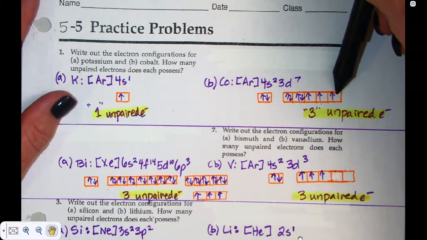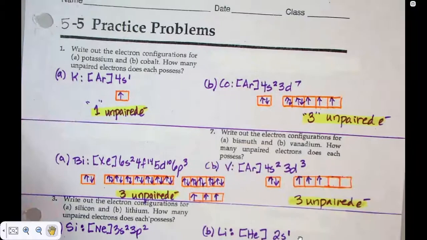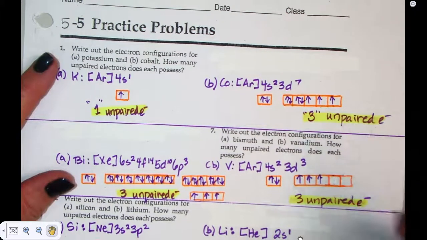Now, anytime you have unpaired electrons, that is going to lend towards being a magnetic substance. So we're not going to have to get into magnetism here, but it could determine if it was diamagnetic or paramagnetic or ferromagnetic, okay? So there are 3 unpaired electrons.